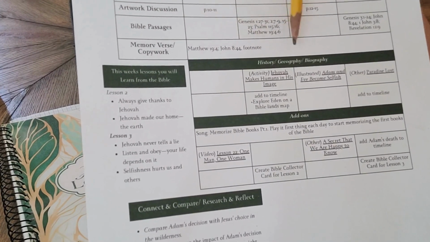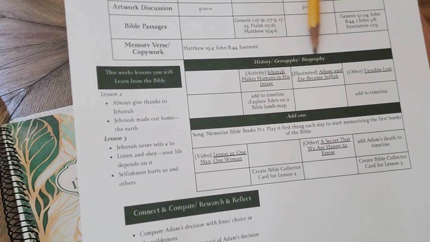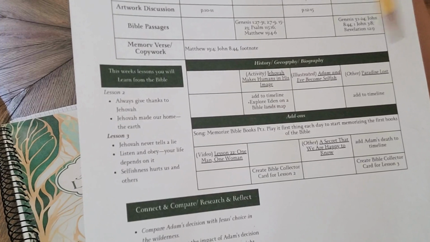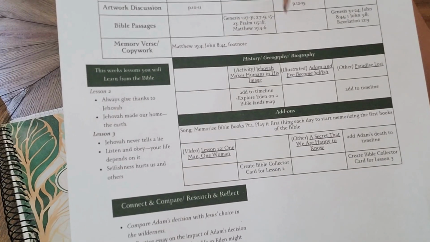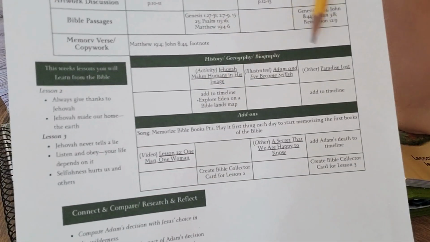So then you have, this is where the meat of things comes in. You've got the history, geography, biography, and all the extra things that are added to make this into a 4-day full-scale history curriculum. So you've got all kinds of stuff that we add down here.